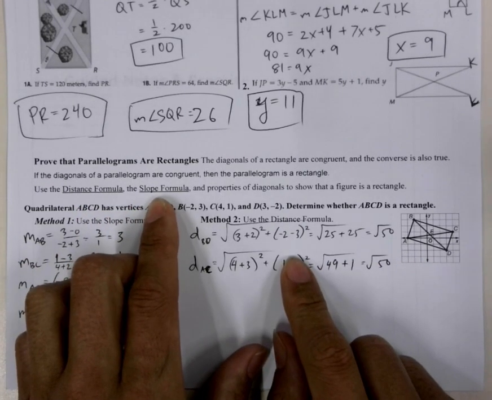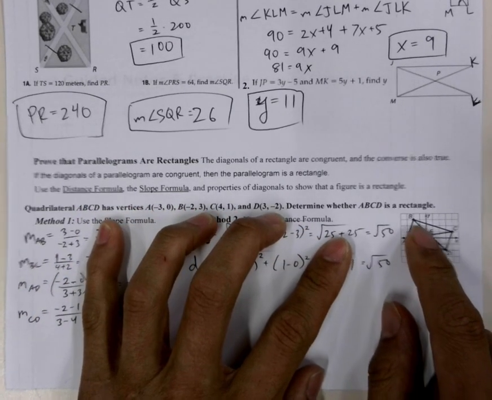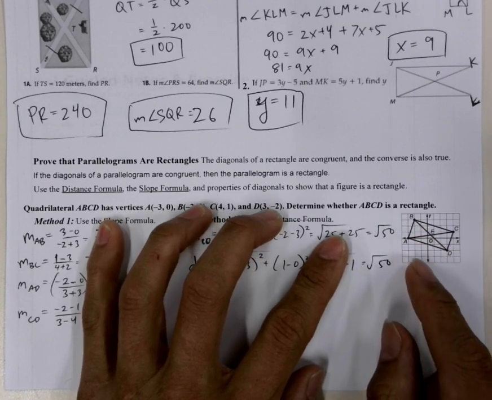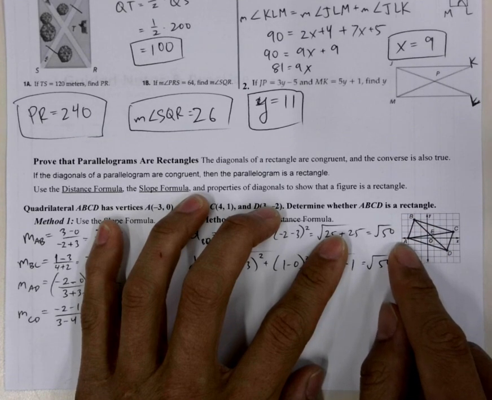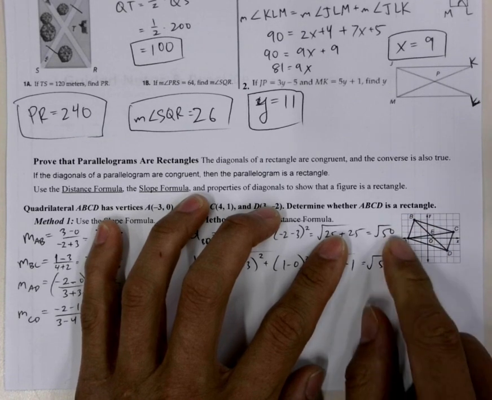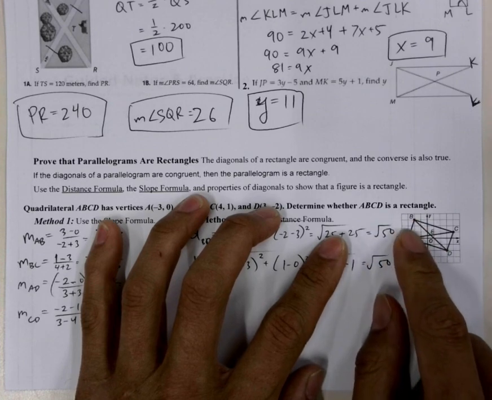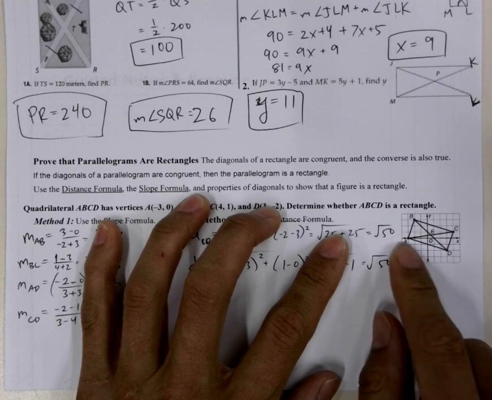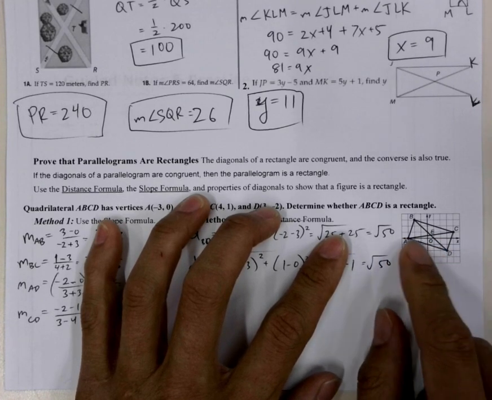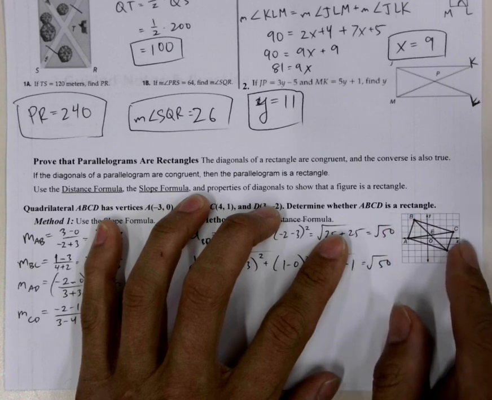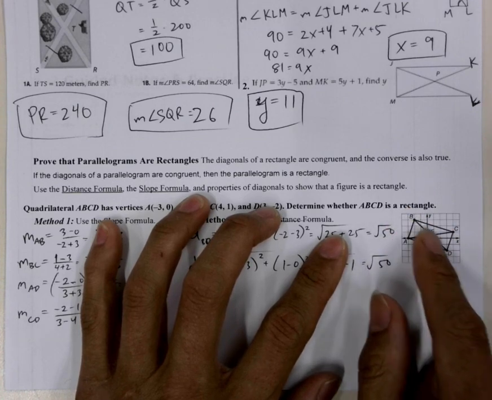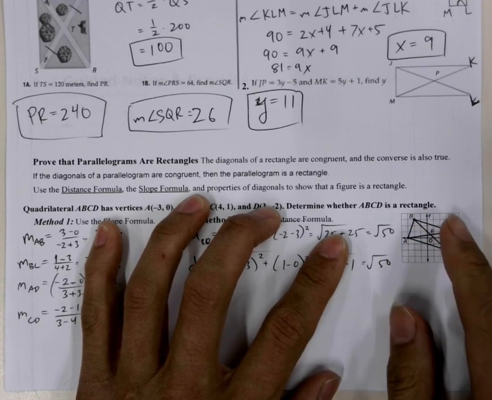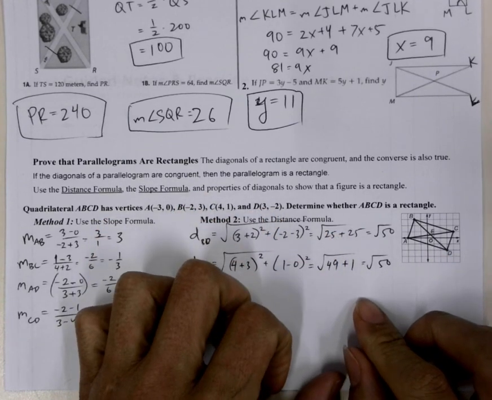We can use slope by proving that the angles in the parallelogram are right angles, right? So we can get the slope of BA and the slope of AD, and if they're negative reciprocals of each other, then we know that angle BAD is a 90-degree angle. And then we could do the same with AD and CD. We could do the same with CD and BC. And lastly, we could do AB and BC and compare the slopes, and if they all have 90-degree angles, then we know that the shape is a rectangle, right?